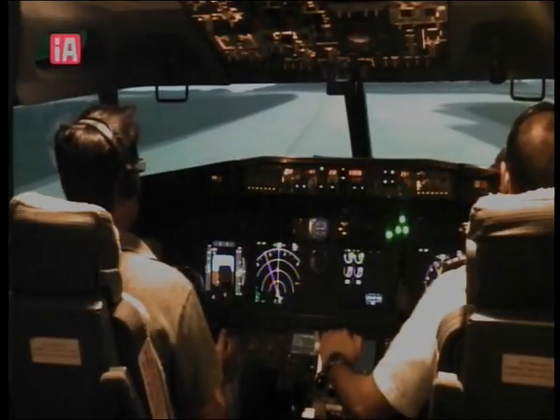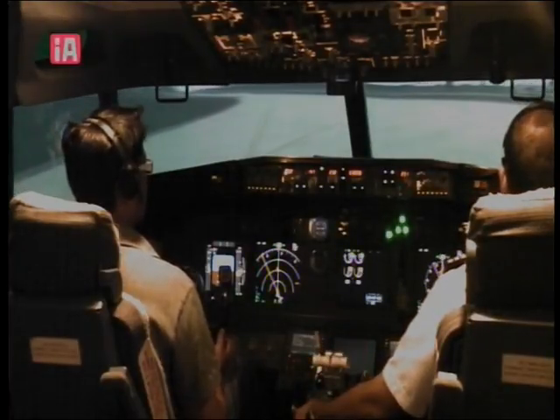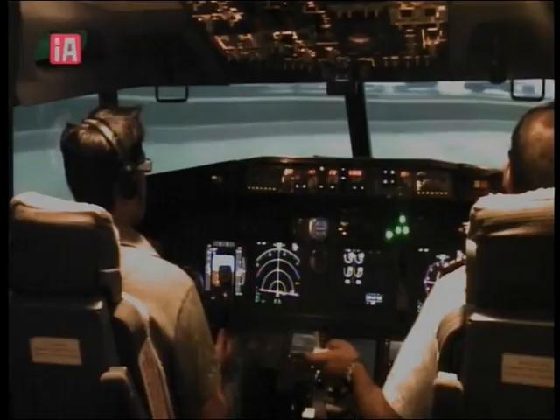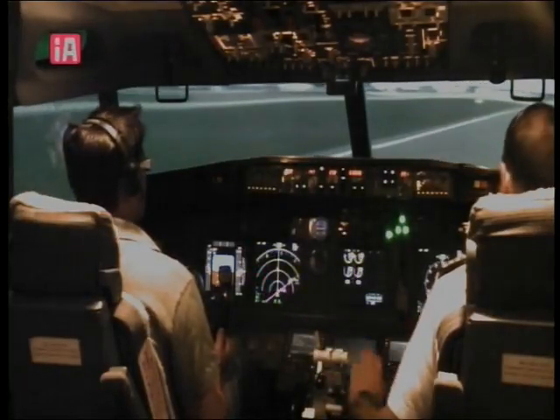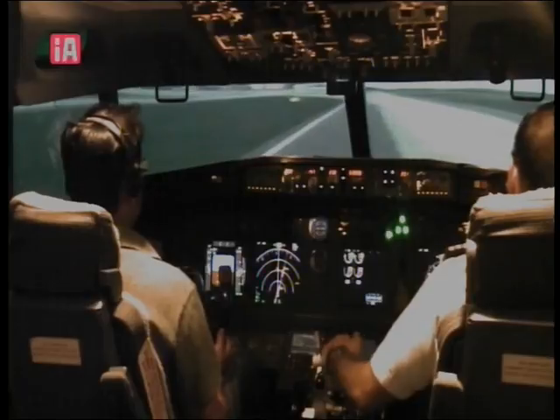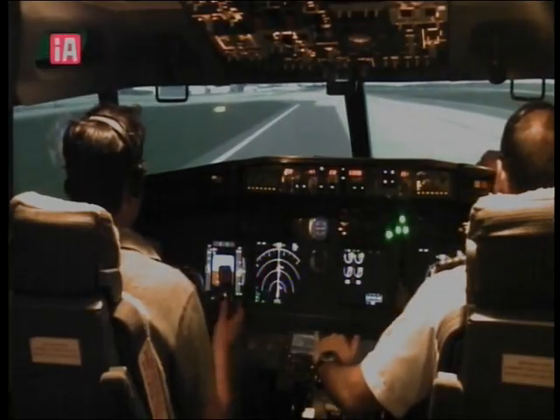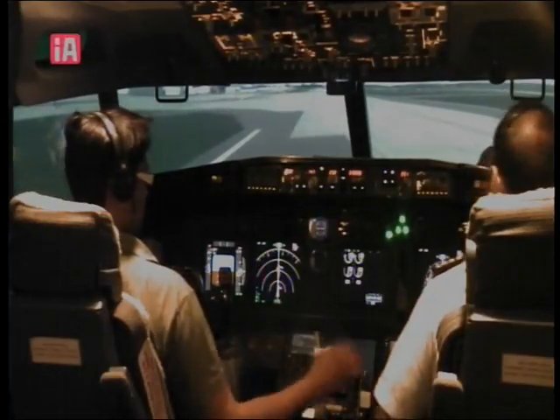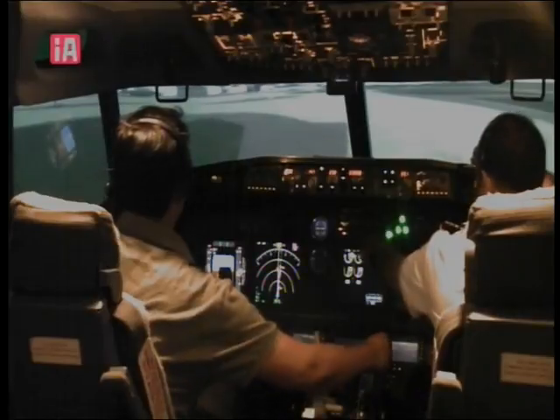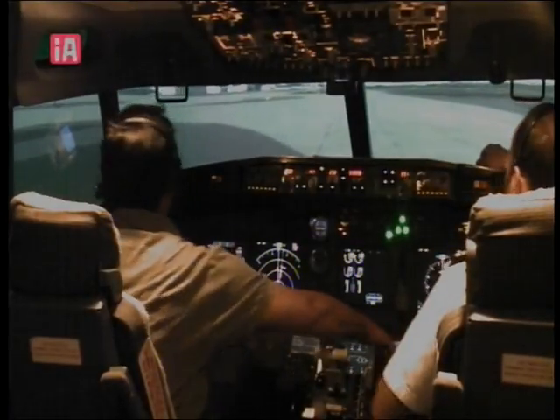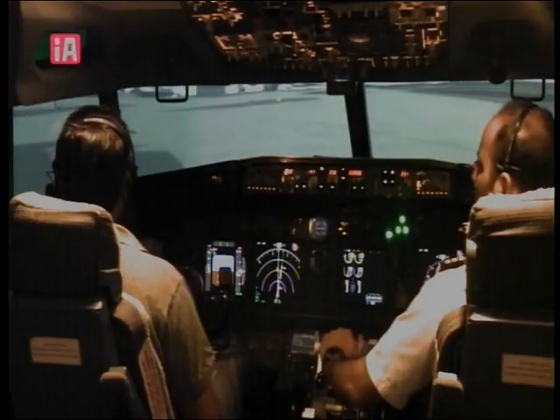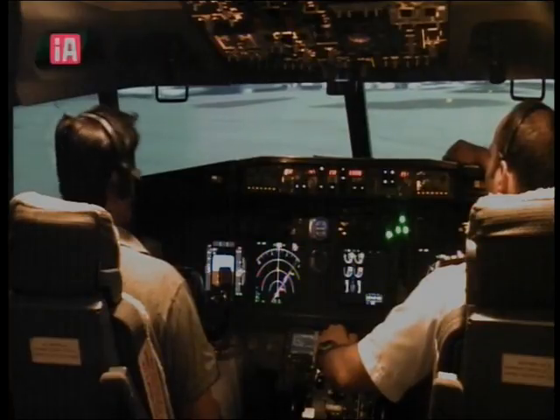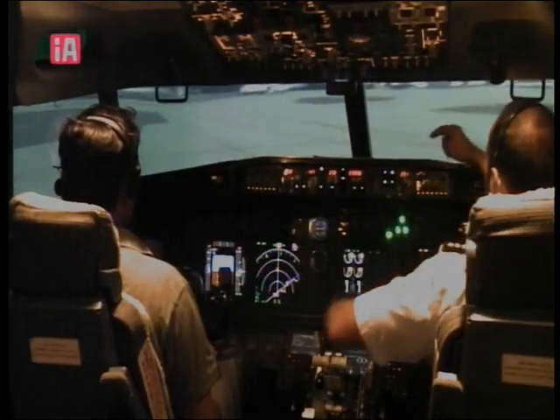Yep, we'll come around to the right. Very good. Srini, let's put the flaps all the way up. All the way to 0? Yep. And we'll start coming around to the left. That's it now. We'll just taxi straight ahead.